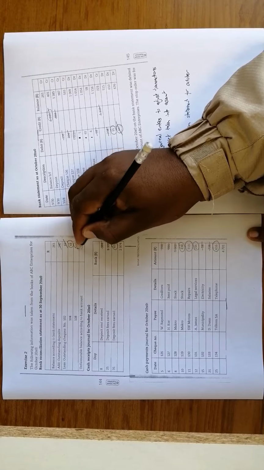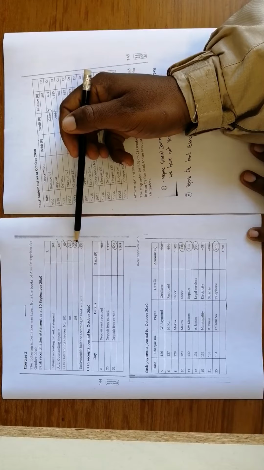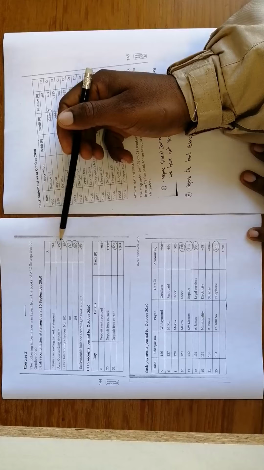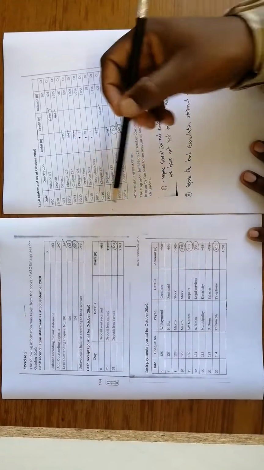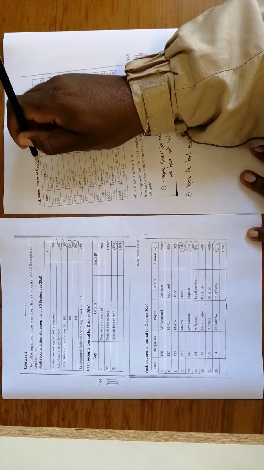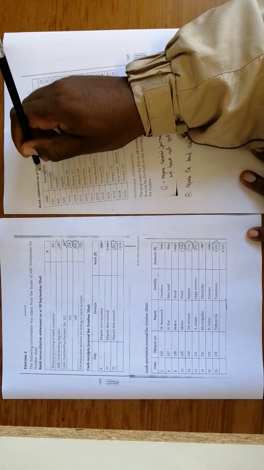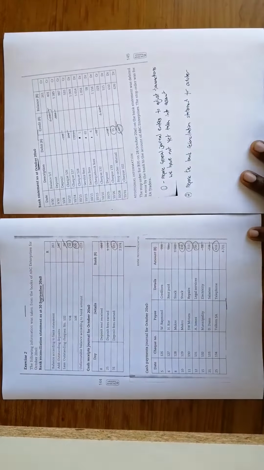So my reconciling items then will be my 68 rand and my 500 rand from the previous bank reconciliation. So these items were reconciling items in the previous month, and they are still outstanding in the current month. Remember, we are looking at the month of October, and this is the previous month, which is September, that you can see there.